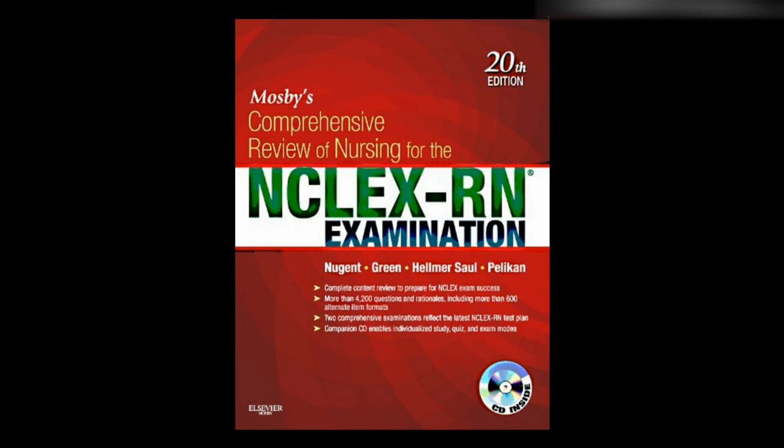1. Tell the UAP to check the amount, color, and consistency of the client's urine output. 2. Request the UAP to transcribe the client's healthcare provider's orders. 3. Instruct the UAP to strain the client's urine and place any sediment in a sterile container. 4. Ask the UAP to take the client's post-procedural vital signs.